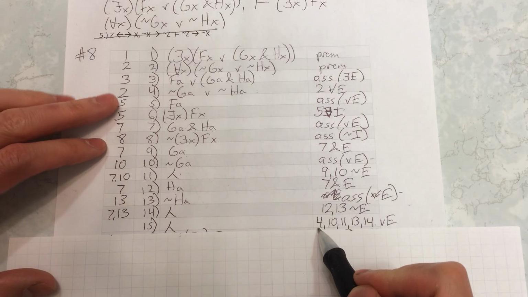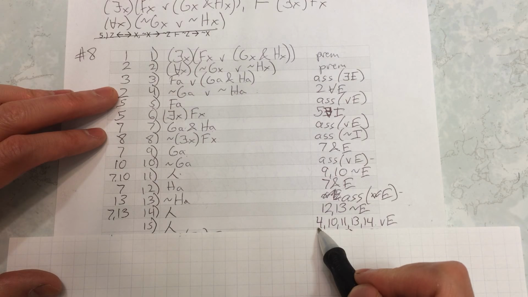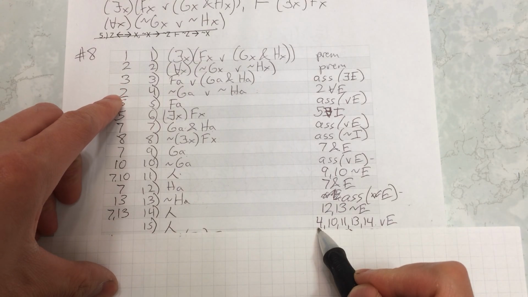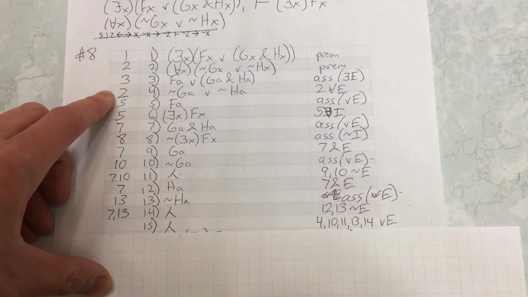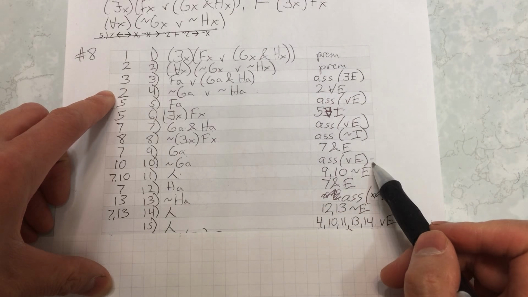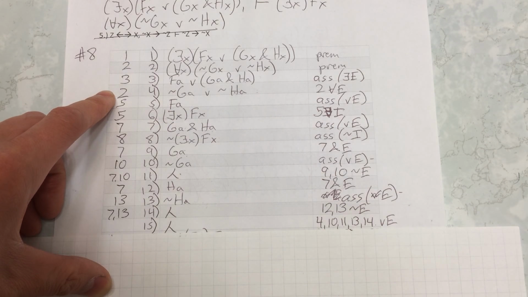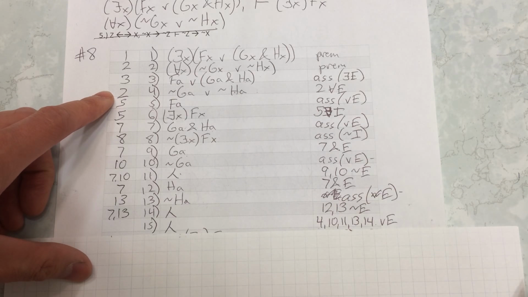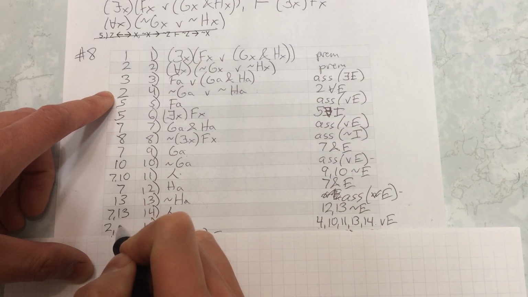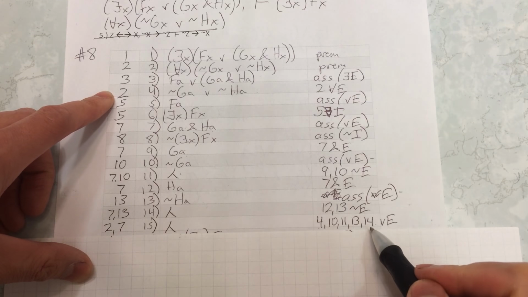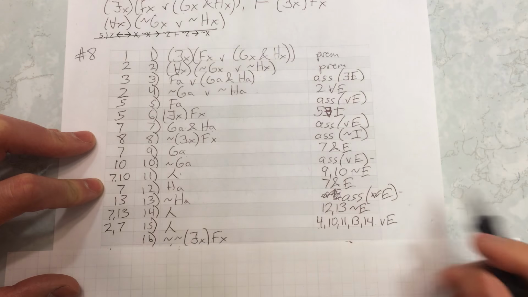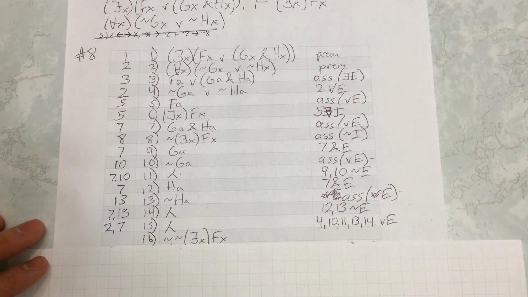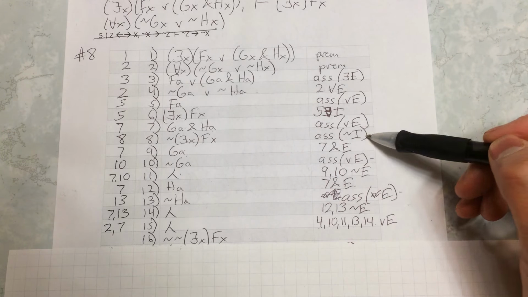So here, our dependency numbers should be included. It should include the dependency numbers from line 4, 10, 11, 13, and 14. But we don't include 10 and 13. So we have 2 and 7. And then from there, we can discharge an assumption. Here we're going to discharge this assumption.